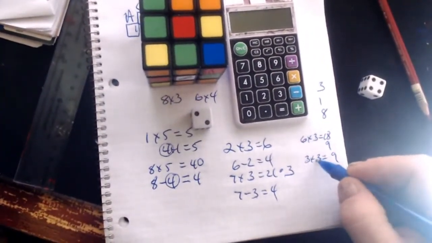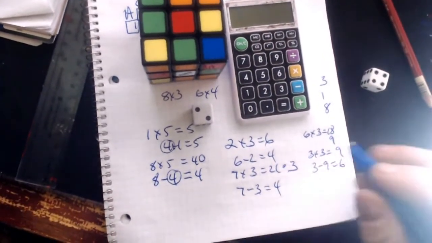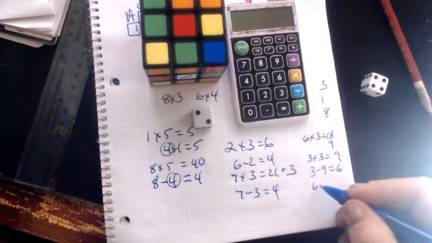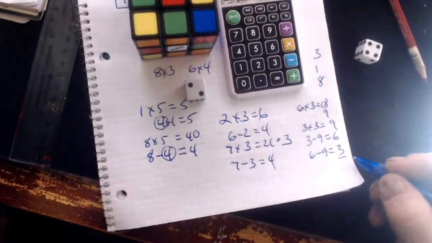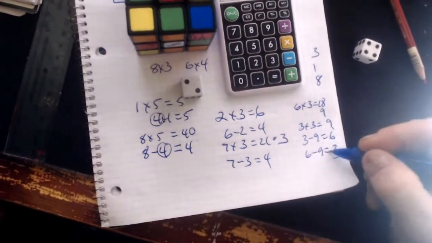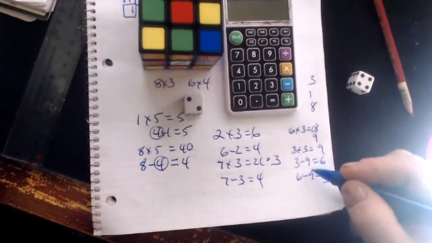3 times 3 equals 9. 3 minus 9 equals 6. 6 minus 9 equals 3. So they invert to each other. 369 is the only one that does it. It's different from any other number.